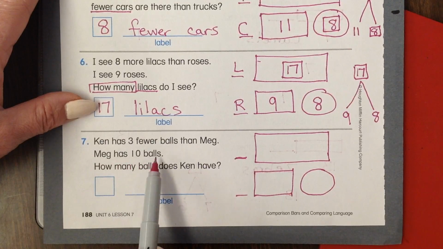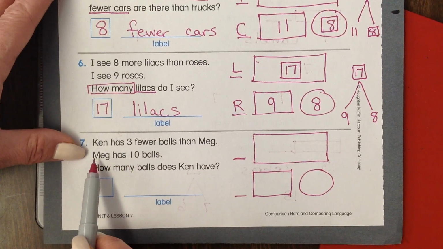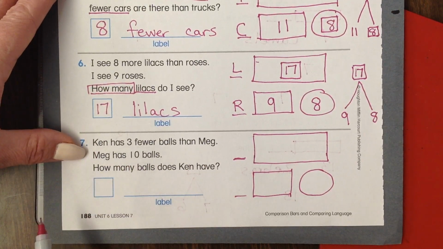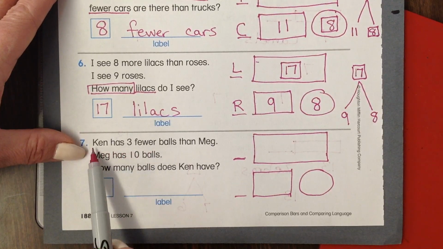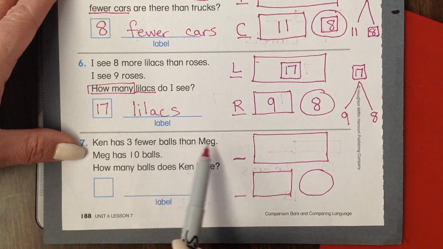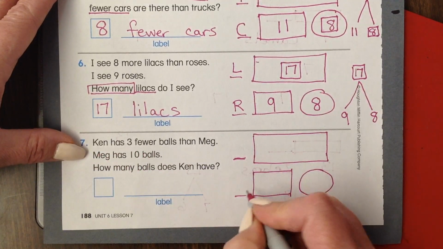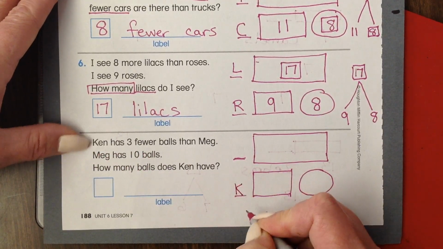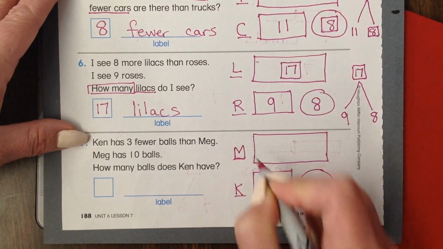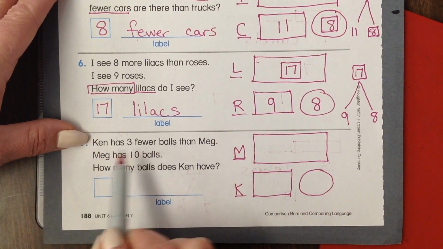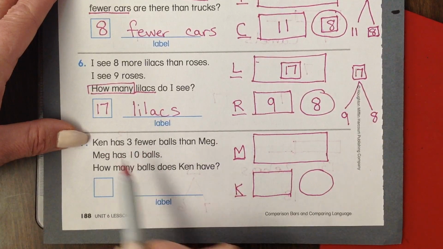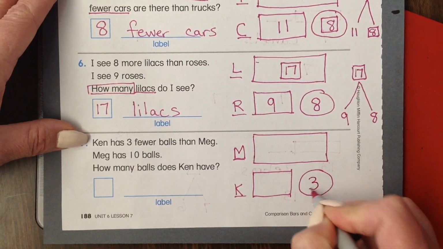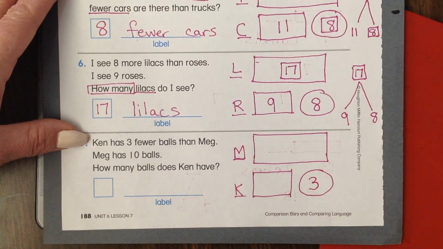Meg has 10 balls. So I'm dealing with Meg and Ken, so an M and K. And it says Ken has 3 fewer. So Ken has fewer than Meg. So I know Ken is going to go on the bottom because he has fewer. And I know Meg is going to go on the top. Then from this information I also get that Ken has 3 fewer balls than Meg. 3 is actually our compare number because it has the word fewer right after it.